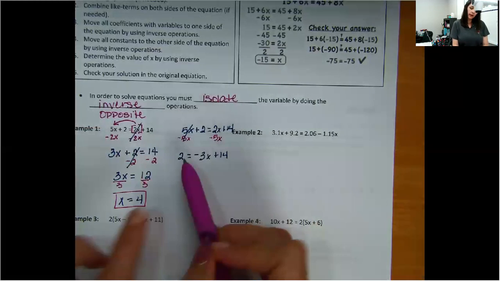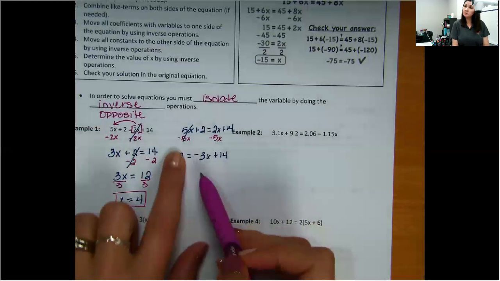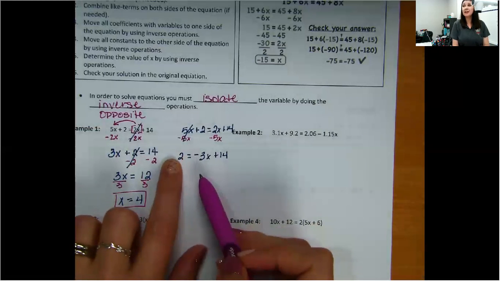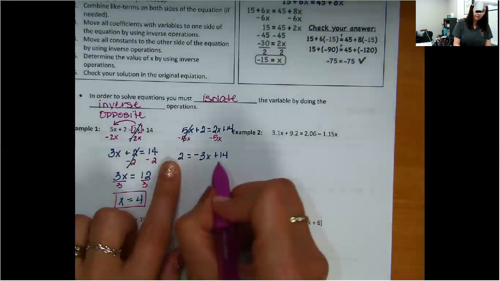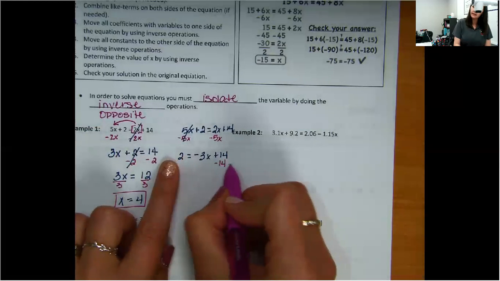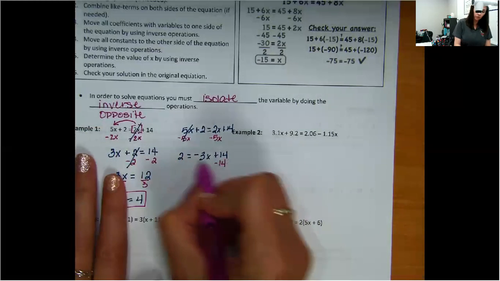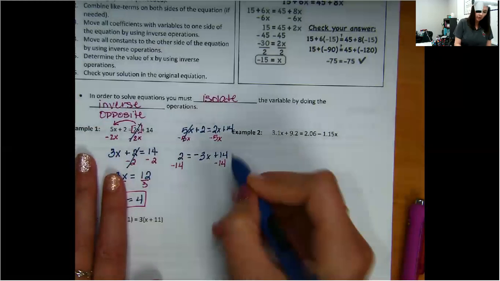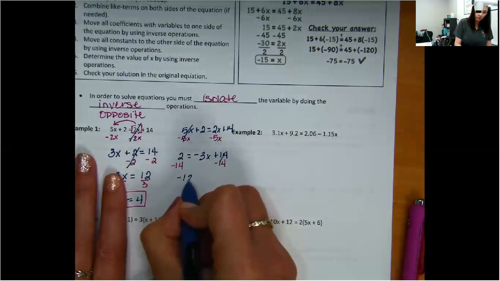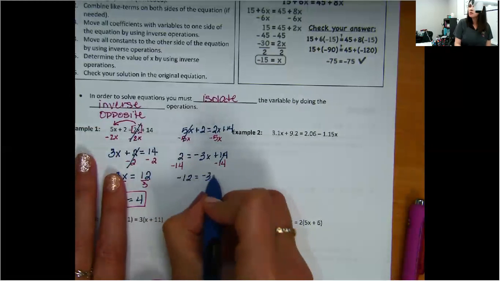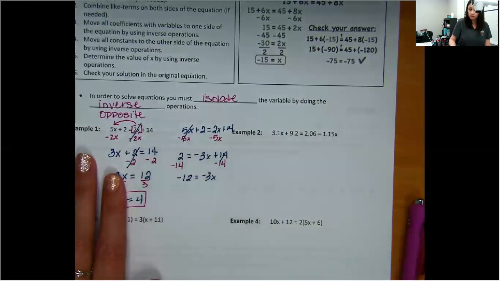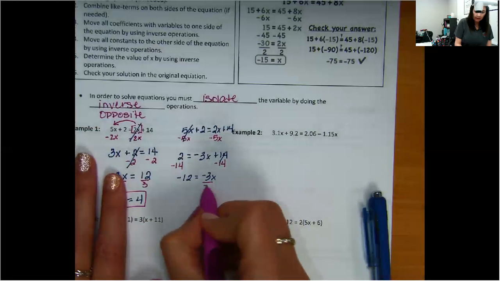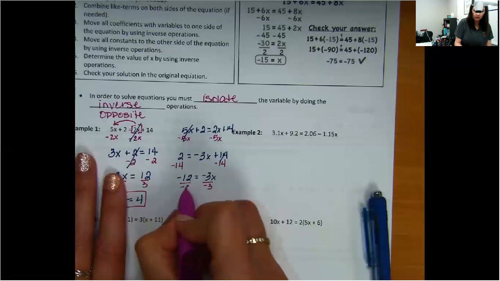Now, if you do that, though, you're leaving this side blank, empty, nothing's there, and we can't do that. So you would have had to move the 14 over. Subtracting 14 from both sides, you now end up with negative 12 equals negative 3x. This is still correct. You could do it this way. And then you just divide by negative 3, divide by negative 3.